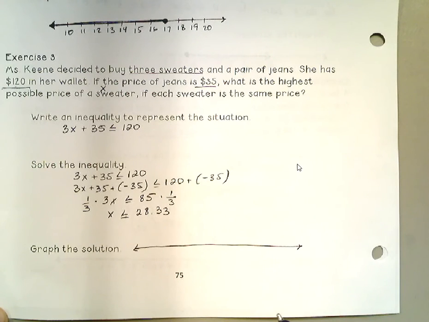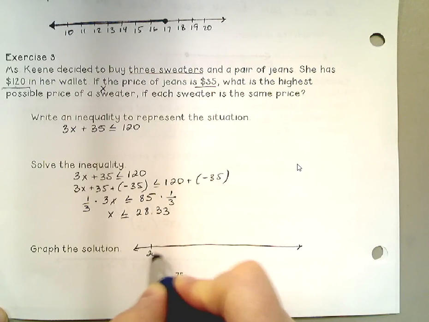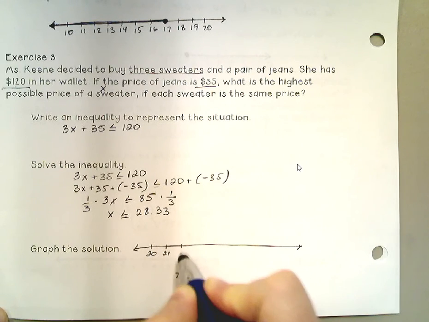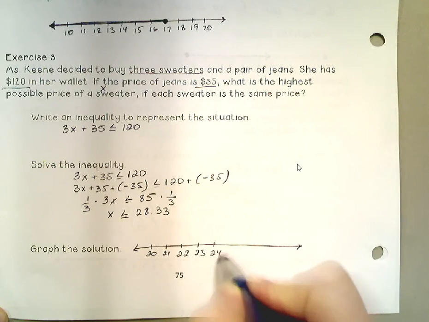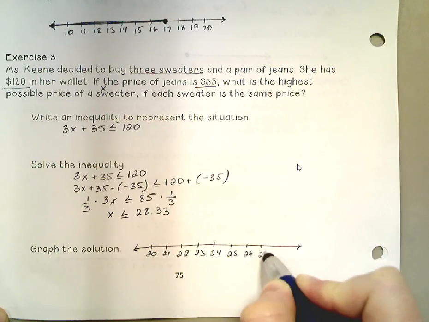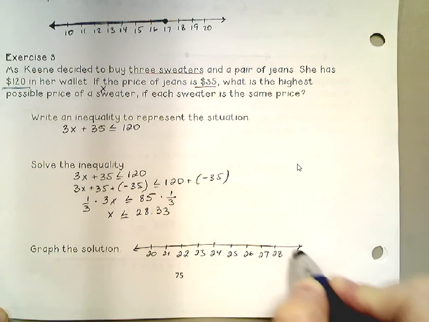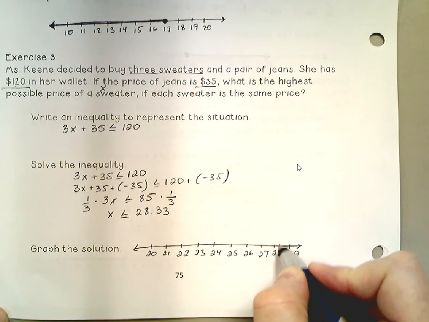Okay, I'm going to start with, let's say, 20, 21, 22, 23, 24, 25, 26, 27, 28, and 29. Okay, my 28 and 33 cents will be somewhere here.